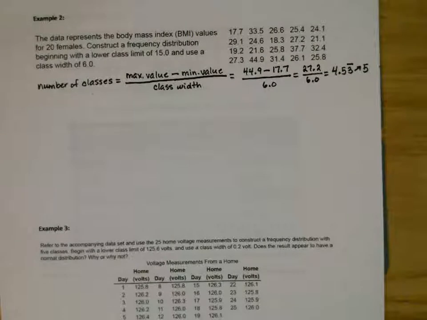So the number of classes that I'm going to have in this frequency distribution would be 5. Okay. All right, so now I'm going to go ahead and do my frequency table or frequency distribution.